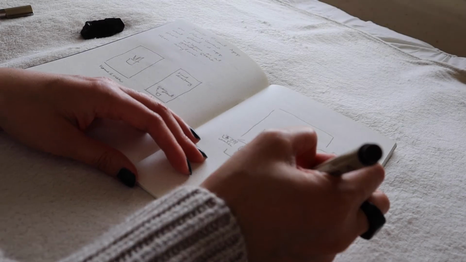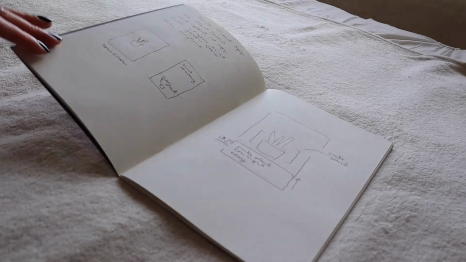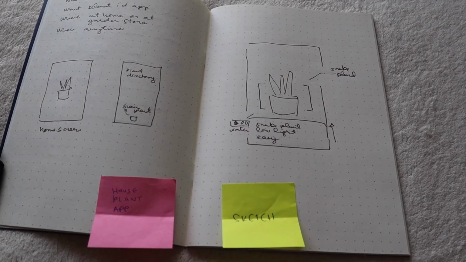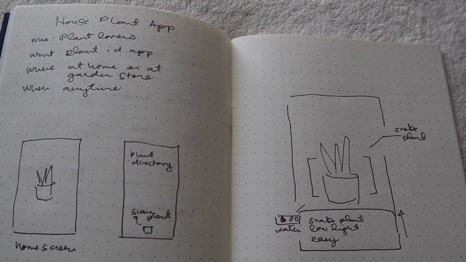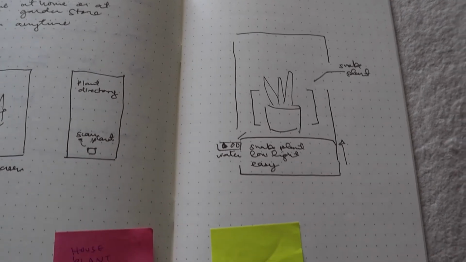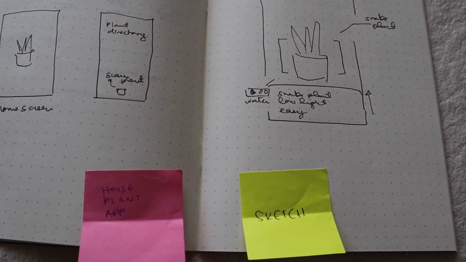So my idea for the app is to identify different plants using augmented reality. And once the app identifies the plant, it would provide the name and specific care needs for the plant in question.